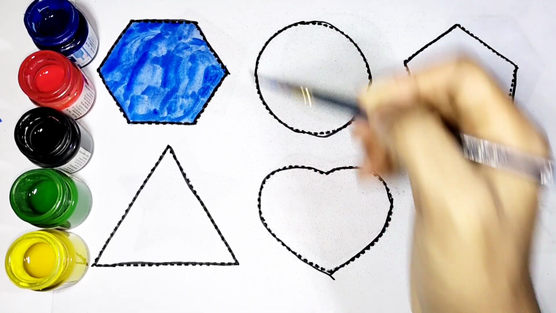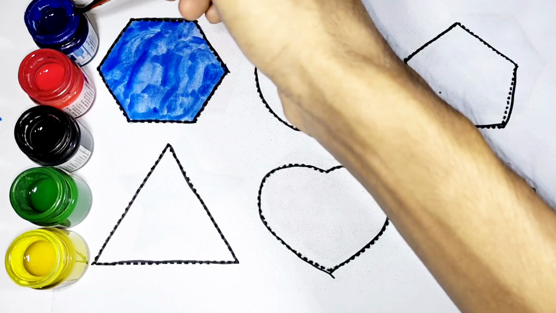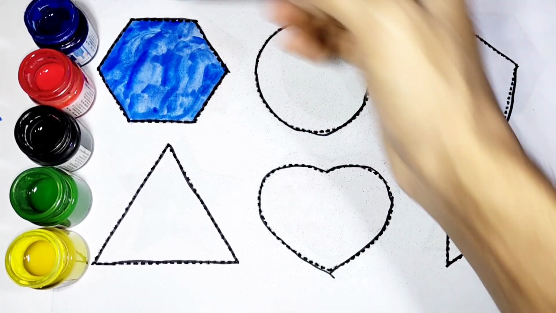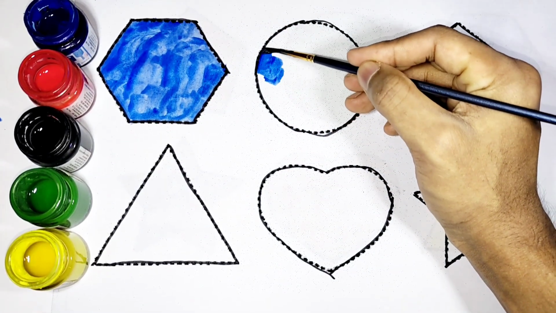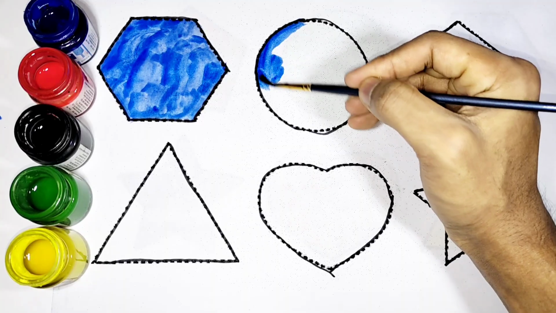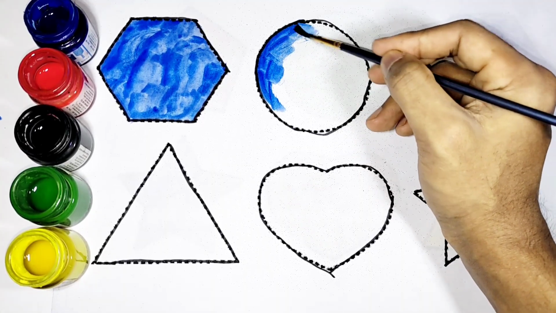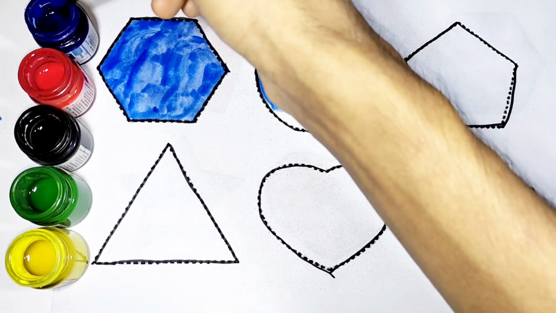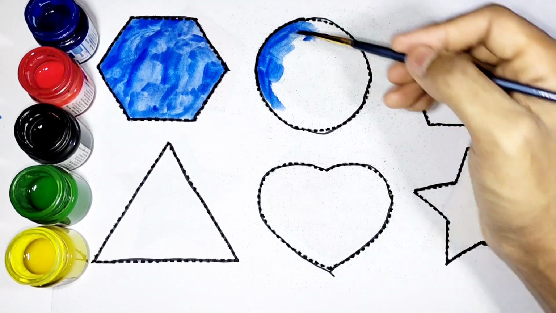Kids, the next one is circle. The shape of circle. We are again using blue color. Now we are mixing and using the color blue.